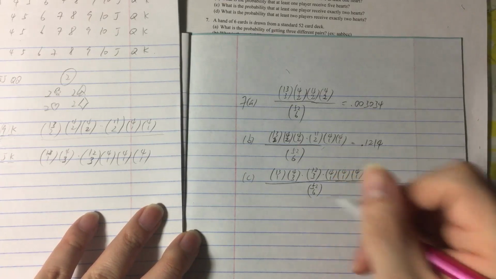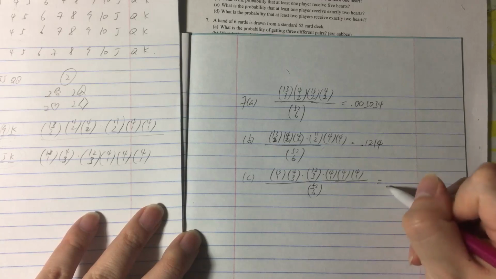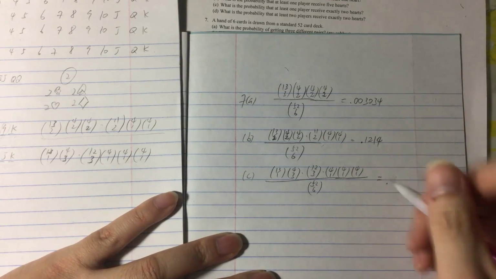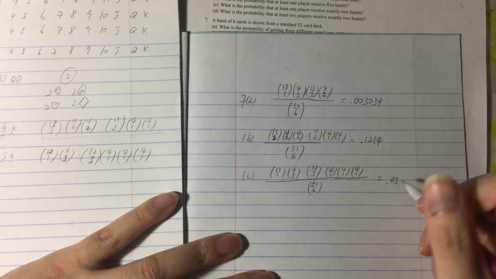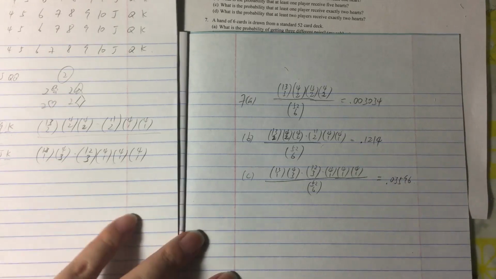That's 52 choose 6. Then use calculator. I have 0.03596. That's part C.